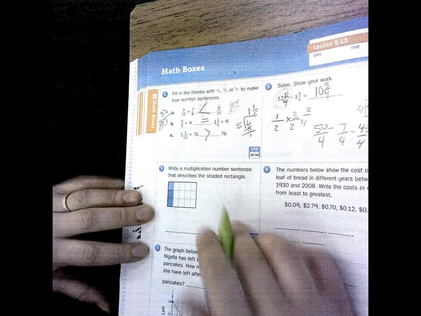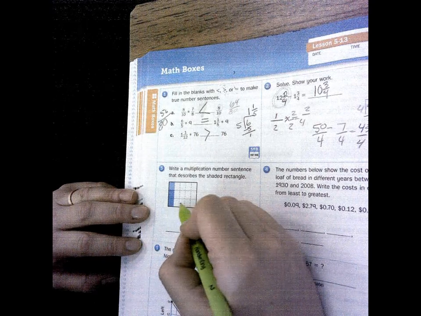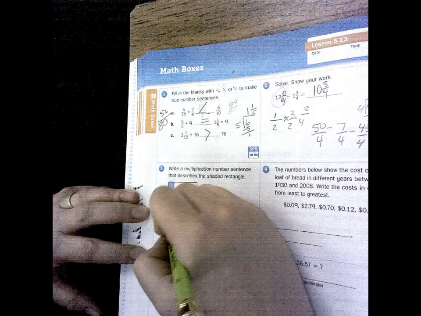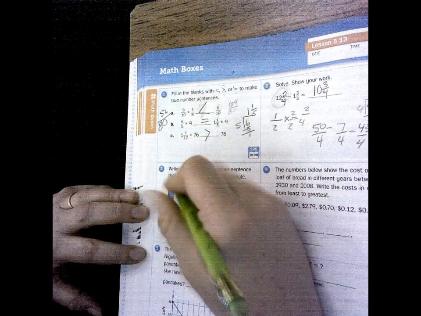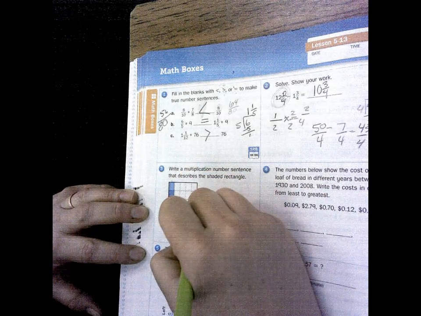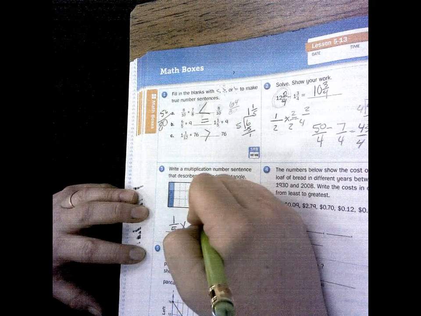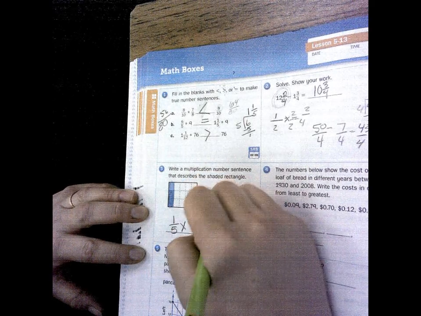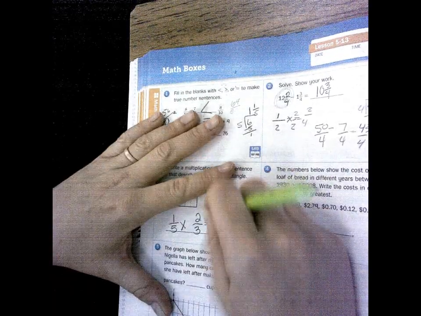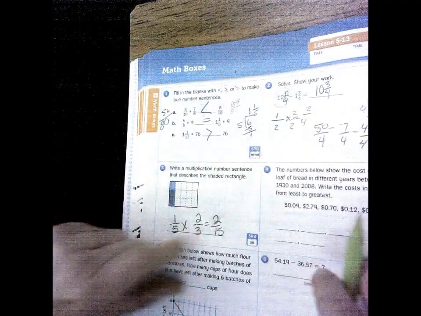Write a multiplication number sentence to describe the shaded rectangle. So I need to think here. I have 1, 2, 3, 4, 5 as my denominator, but we only went up 1 row. So 1/5 times, now let's see what goes the other way. 1, 2, 3. And what is double shaded? Well, only this spot, so it has to be 2. So it should be 10/15. And I know that, oh, not 10/15. My gosh, Mrs. Wolf, 1 times 2 is 2. And I know that it's 2 because it's what's double shaded.